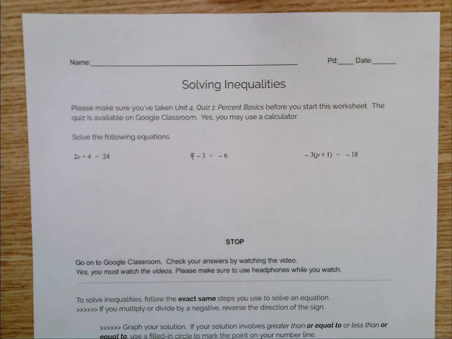Solve the following equations. I'll show you step by step how to solve each of these equations. If you know you only got one of them wrong, feel free to jump ahead and just watch that one part of the video. I'll go in order.